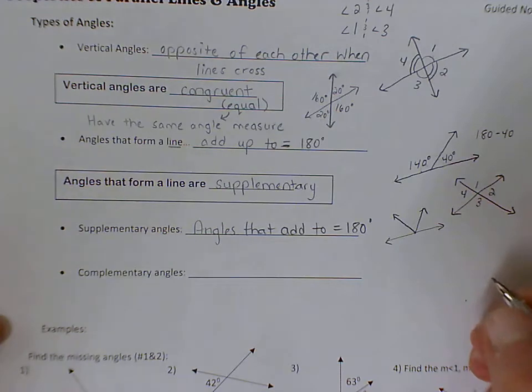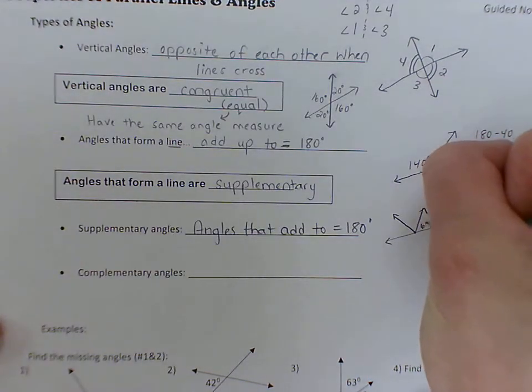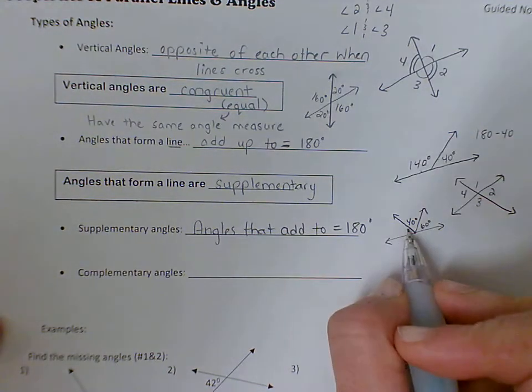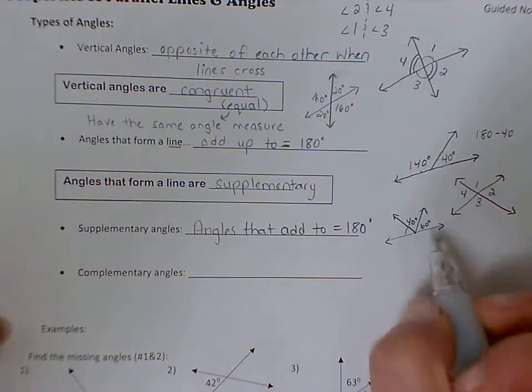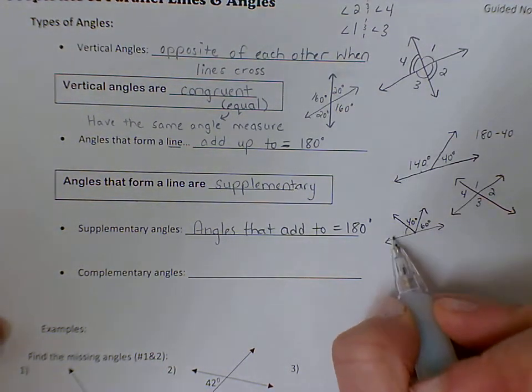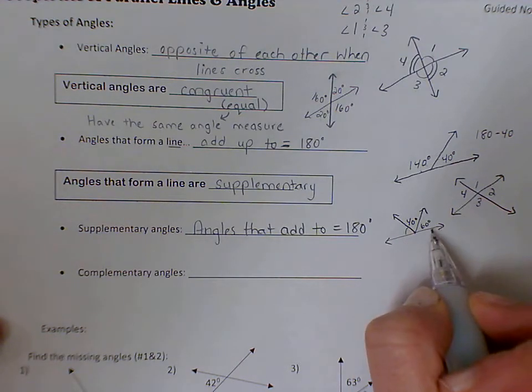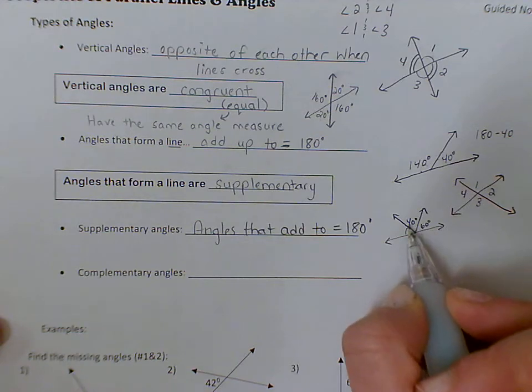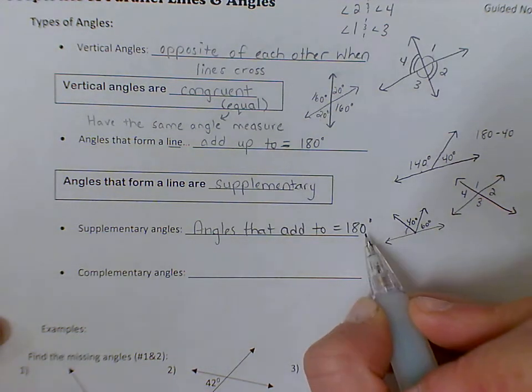So kind of like what we did before, if I gave you a couple measures here and you had to find that last angle, you could actually do that, because when you put them together, they form that line. It's like half a circle. Then you know that these three have to add to be 180. They are what are called supplementary.